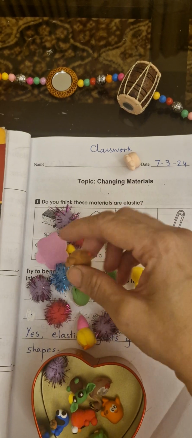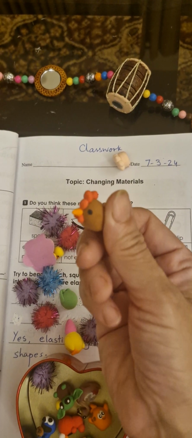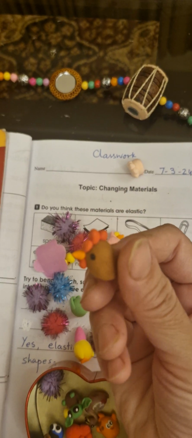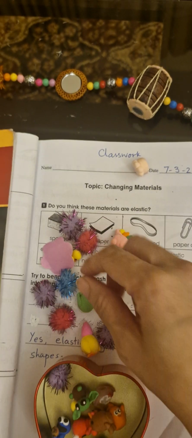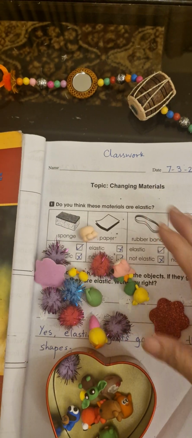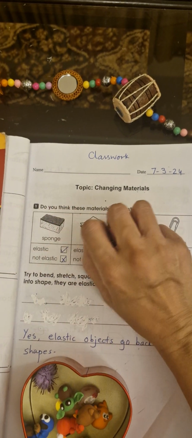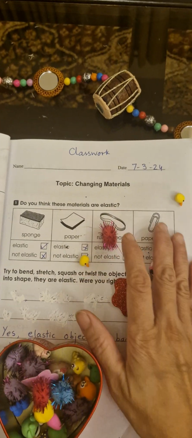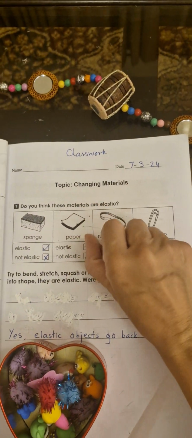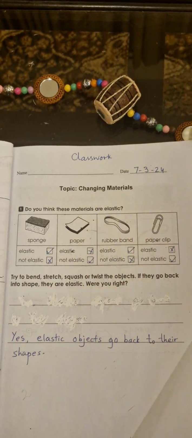Now they are man-made, but they are easily squashable. Look at this little hen, Chicky, and so many others. These are all squashable, flexible, foldable, so we can fold them, we can turn them, we can easily squash them.